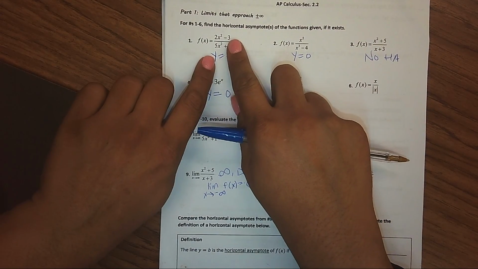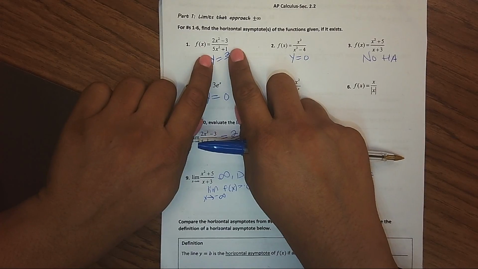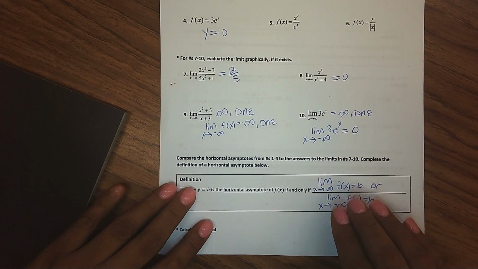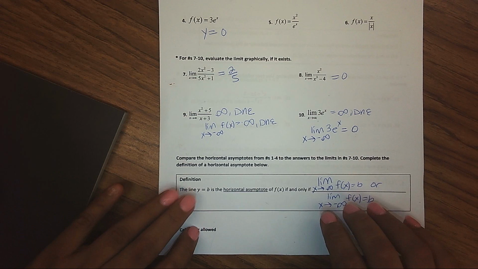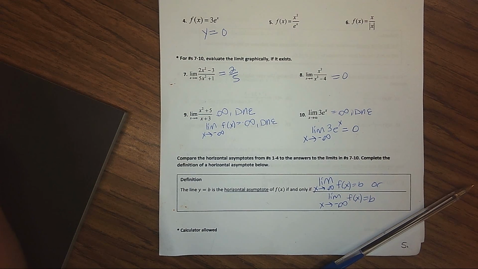Even if there's a problem where you can apply the cases, I still need you to evaluate these 2 limits. Okay, thank you for watching, and now you can start the textbook problems.